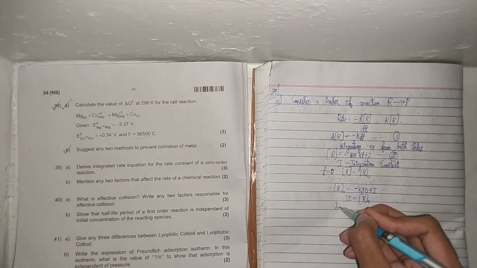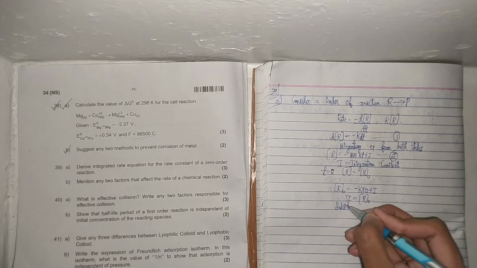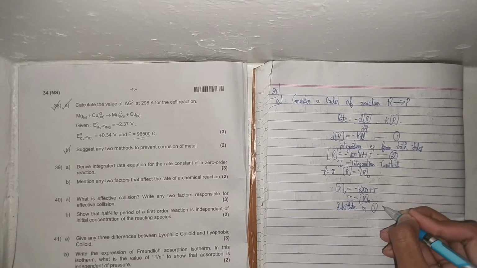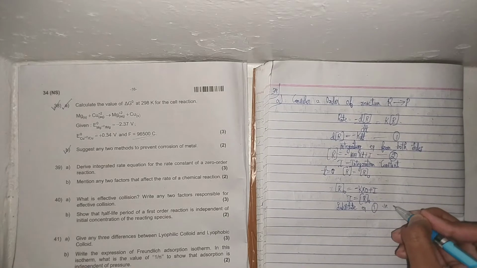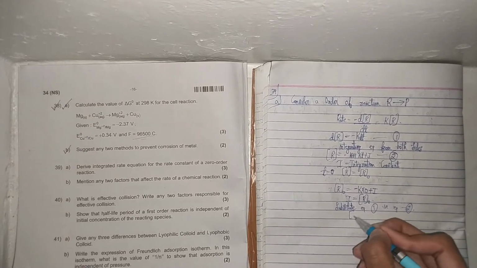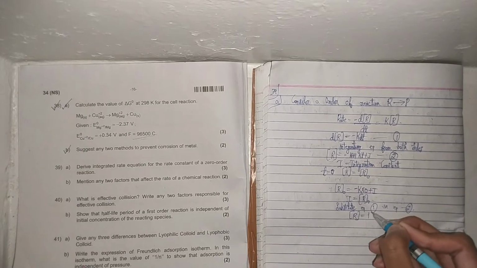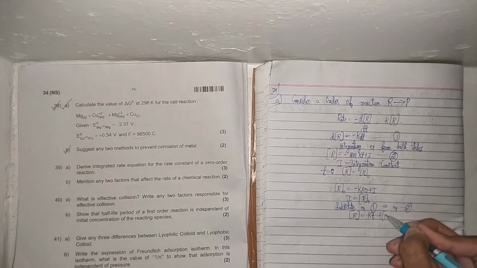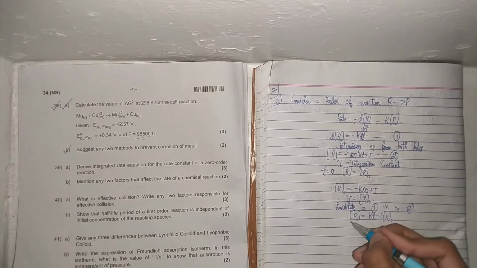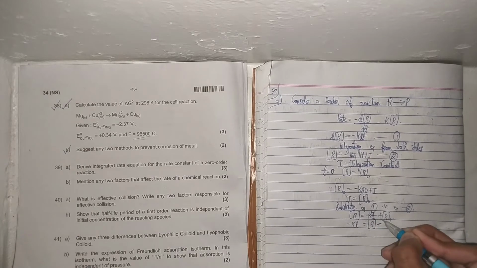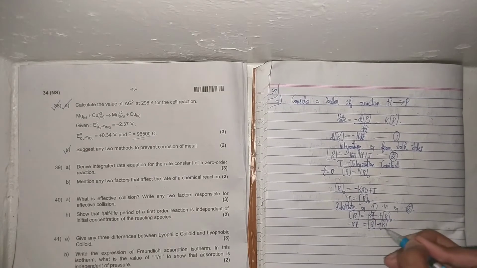Let us substitute this in equation 1. Therefore [R] is equal to minus kt plus [R] naught, that is, kt is equal to [R] naught minus [R].